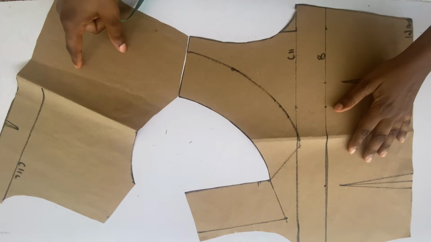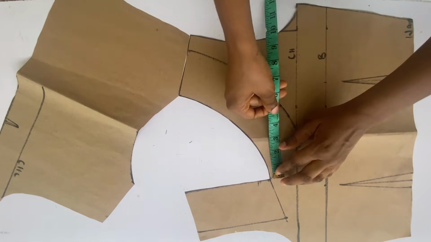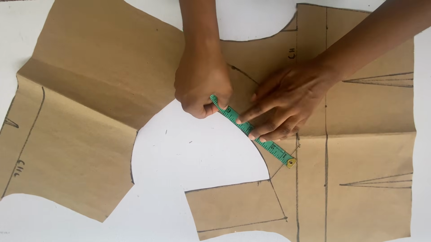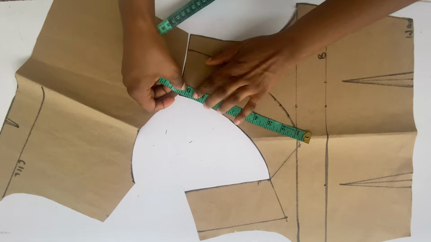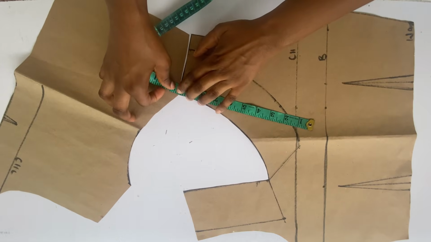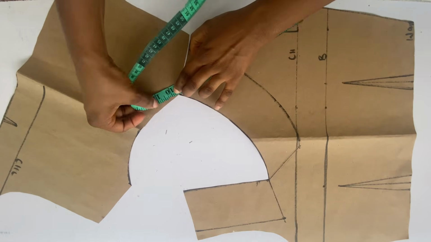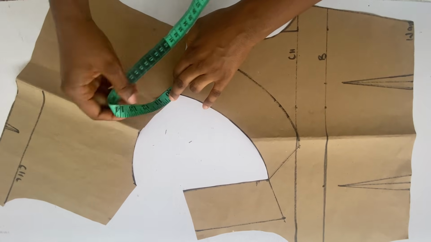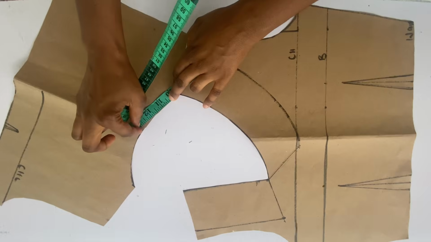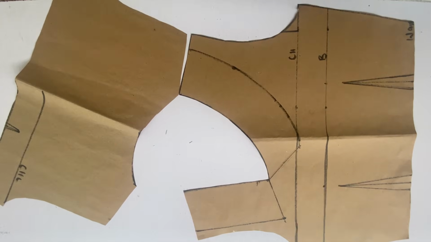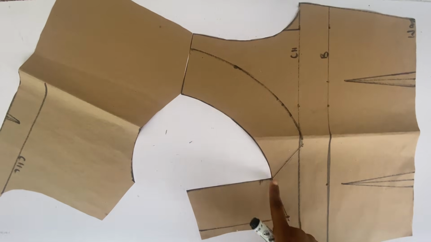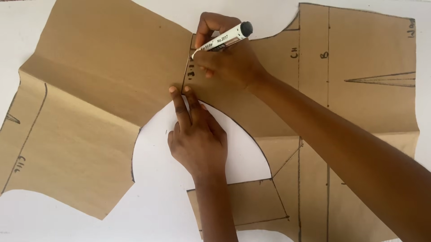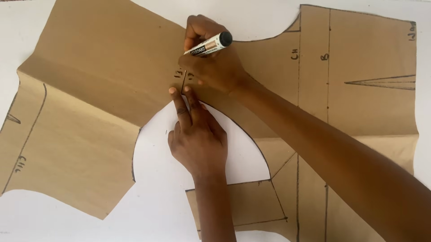So now I'm just going to join the back and the front on the left side or the right side, join it together, and I'm going to use my measuring tape, and I'm going to measure from this point all the way to the center back like this. And what I got is about 13.25 inches. You can tape the shoulder of the back and the front together when you are taking this measurement so that it will not be moving or shaking. And then now you're going to label that 13.25 on both sides.